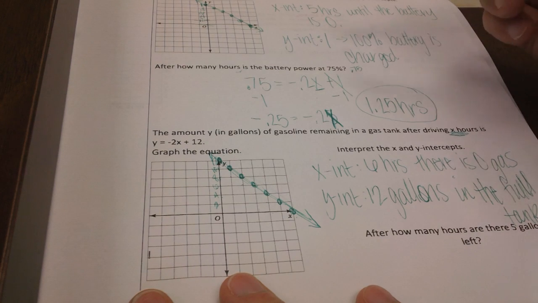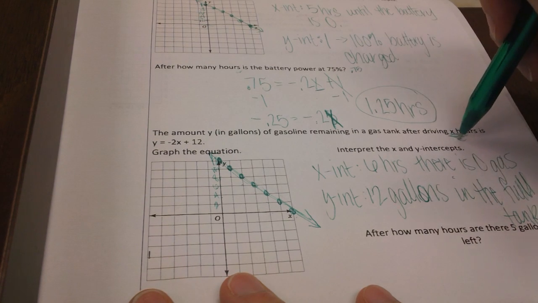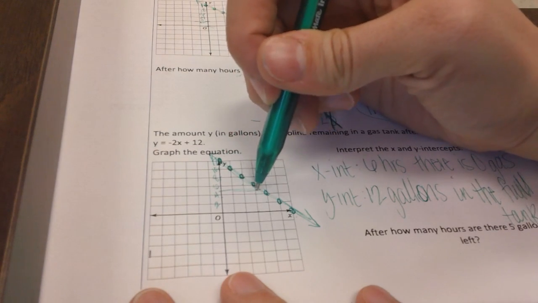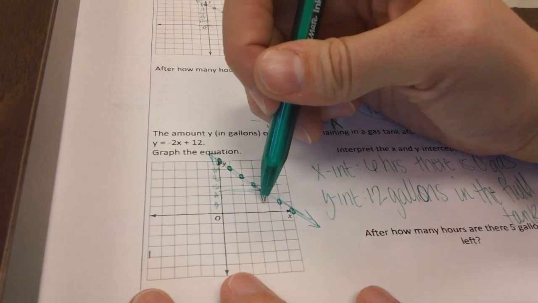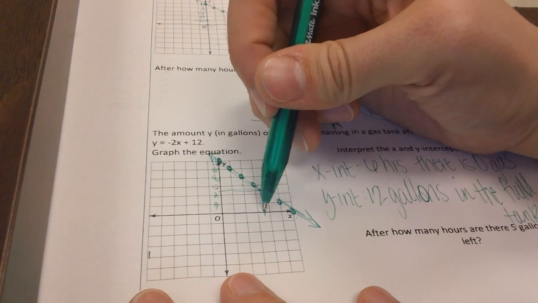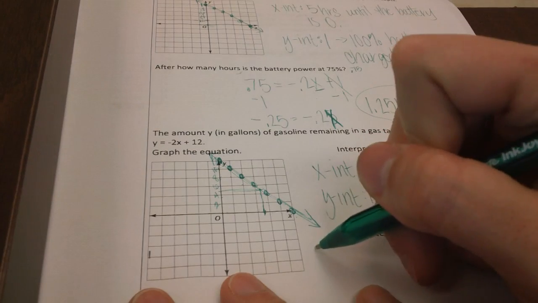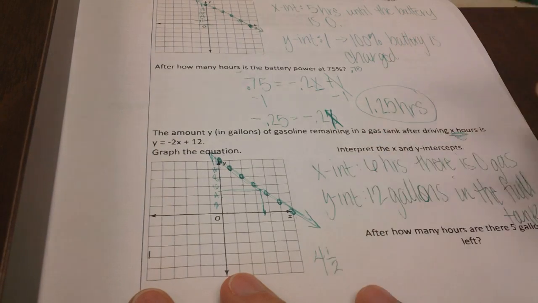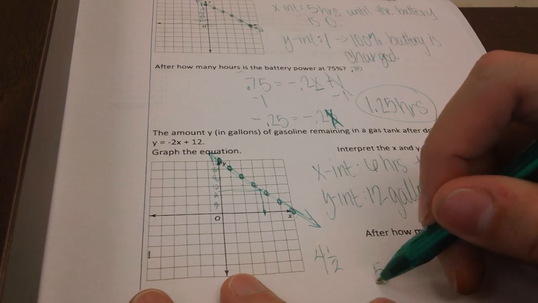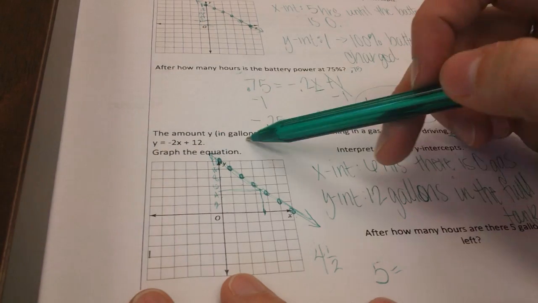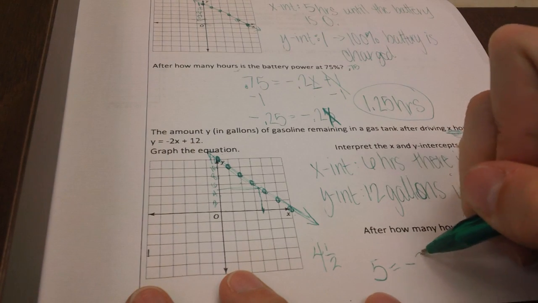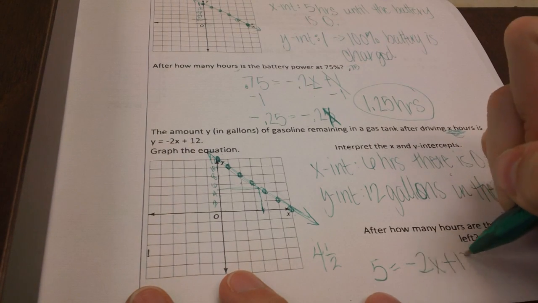Well, X is hours, gallons would be here. So it'd be in the middle here and in the middle here. It looks like 1, 2, 3, 4.5. So it looks like 4 1/2, but let's test it out. So we fill in 5 for Y, because Y is gallons. 5 equals negative 2x plus 12.